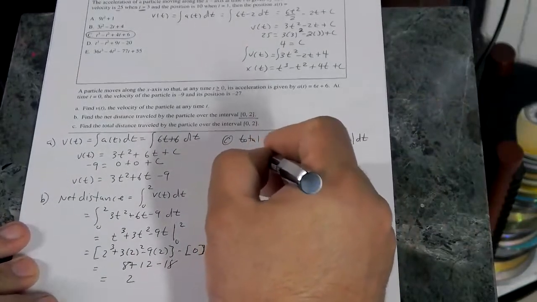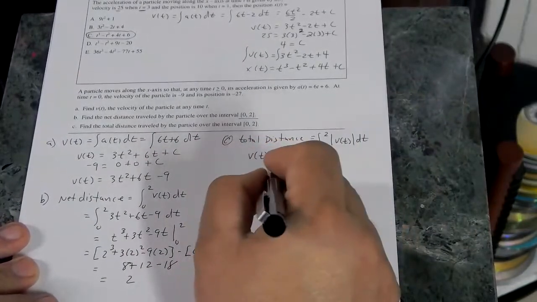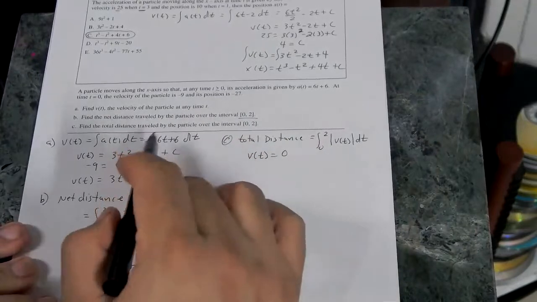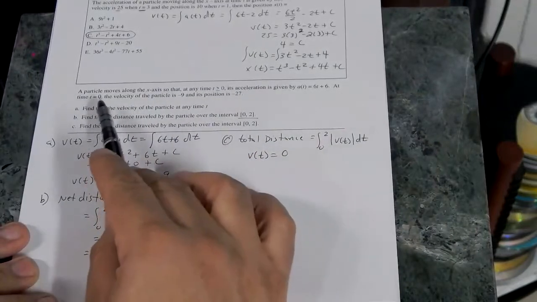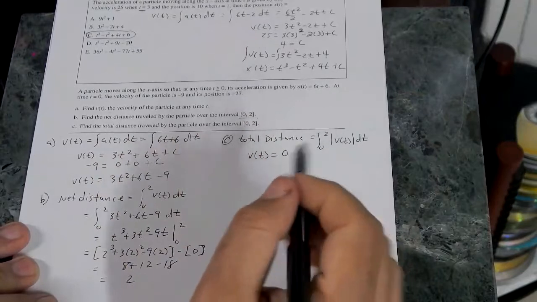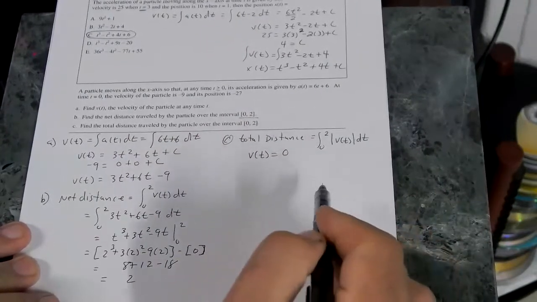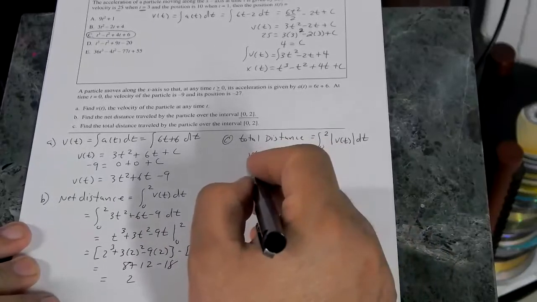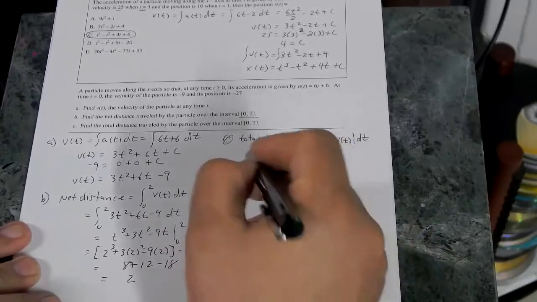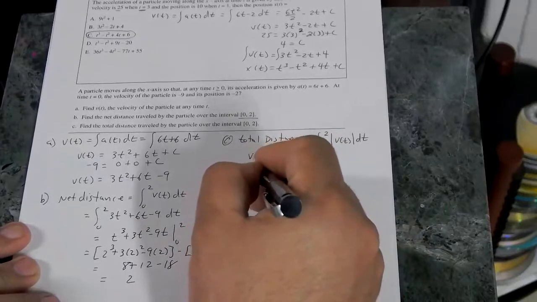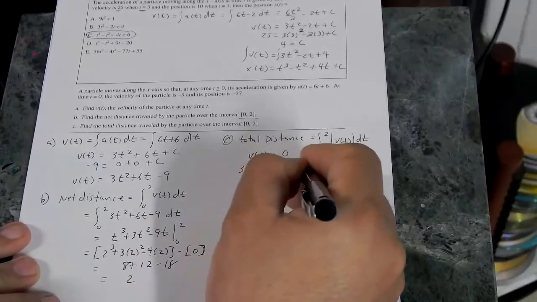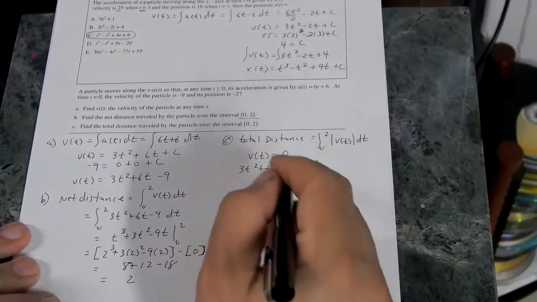I know that v of t is equal to 0 at t equals 0, because it told us here. So I need to know when does it come back. So I need to know when v of t is equal to 0. So that means when 3t squared plus 6t minus 9 equals 0.